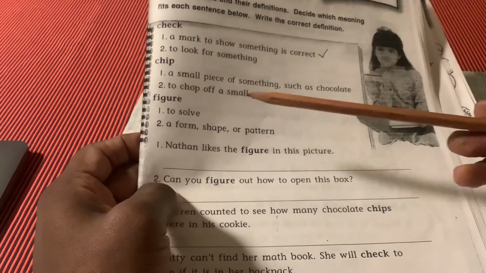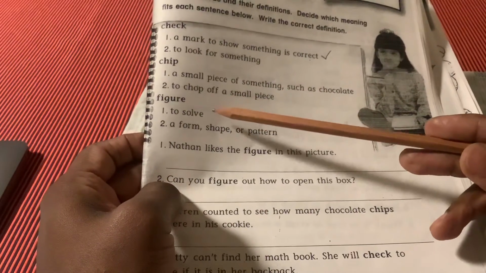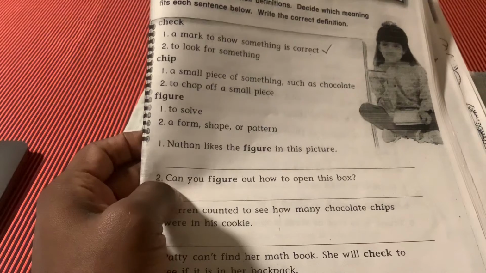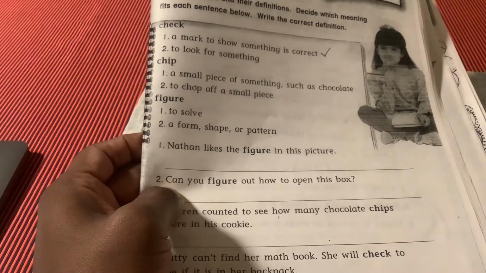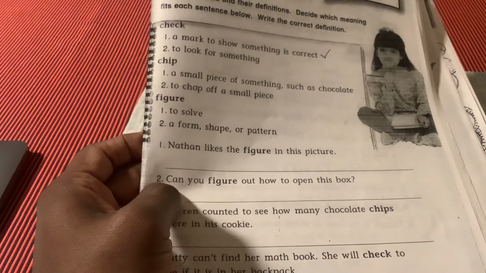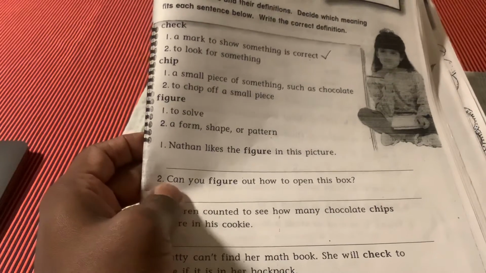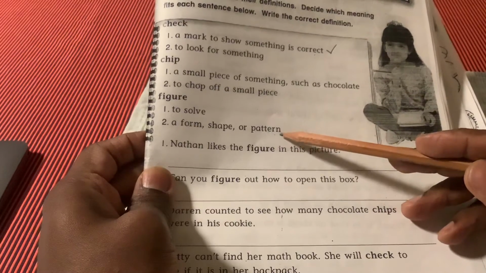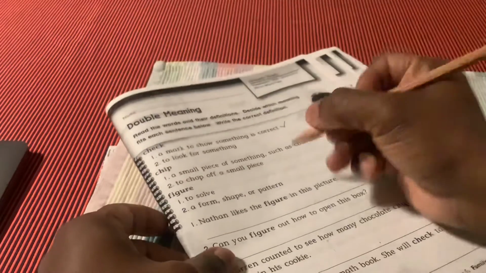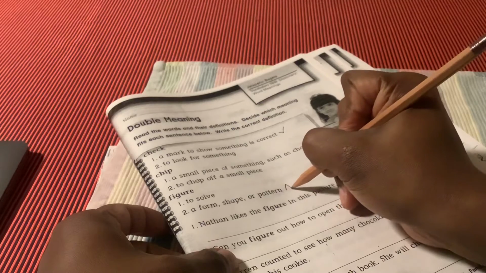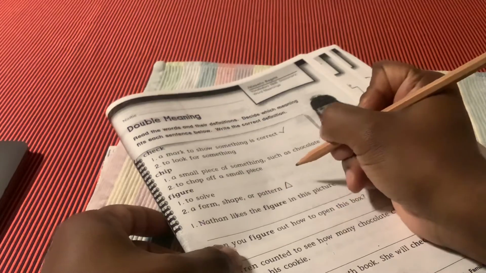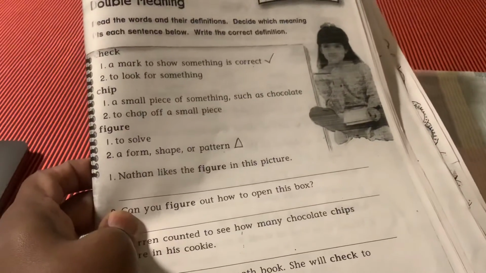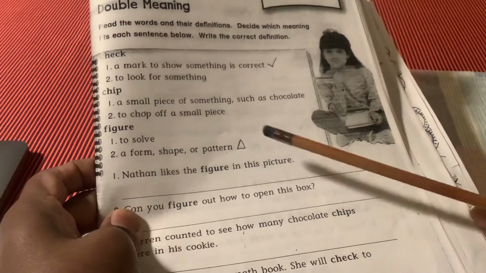The next word, figure, to solve. You do this in math class. I ask you a question, you solve the problem. Number 2, a form, shape, or pattern. This shape is a triangle. It's also a figure in math.